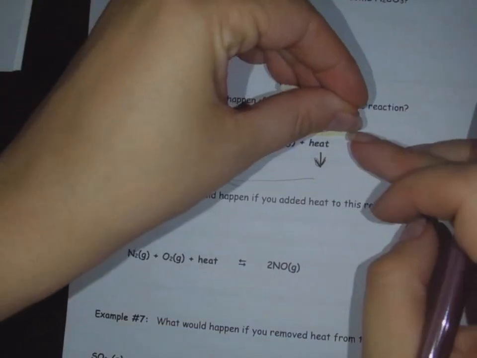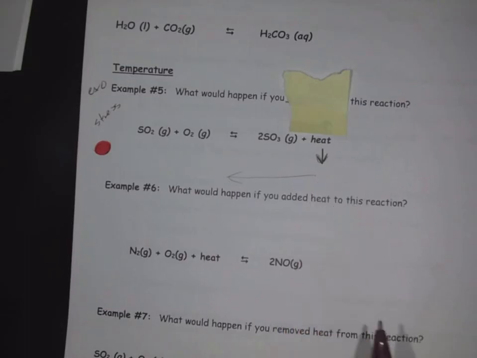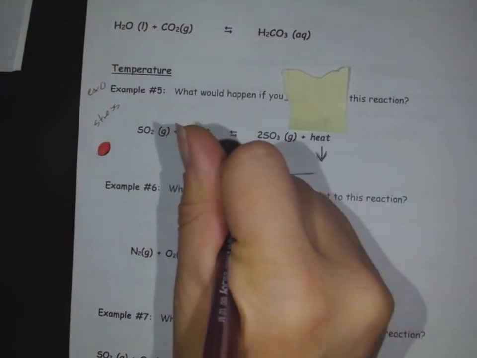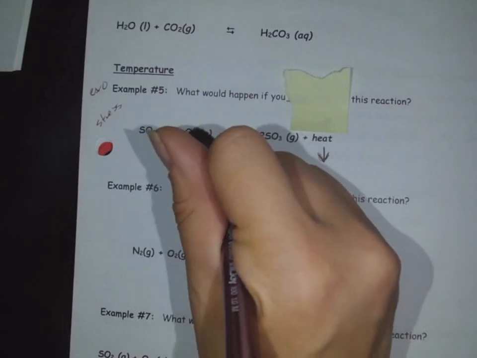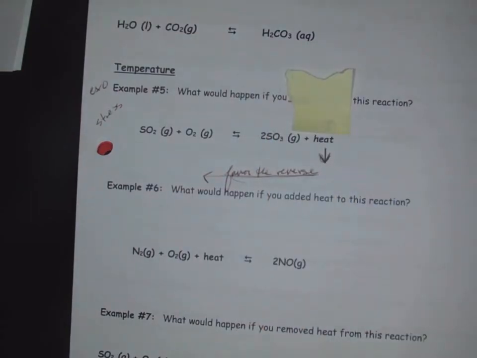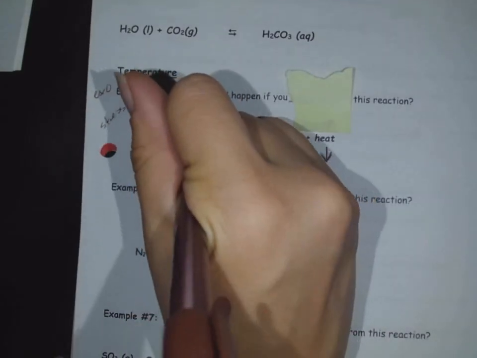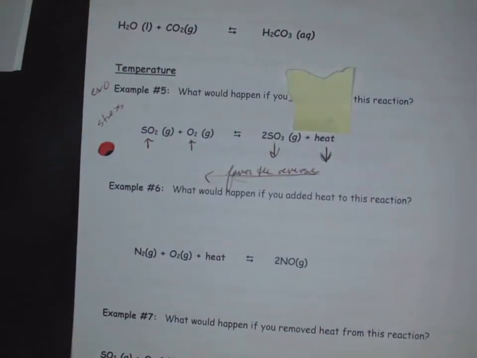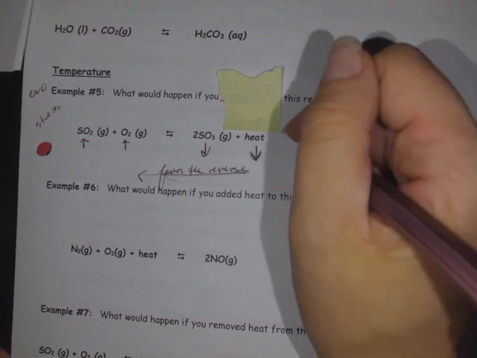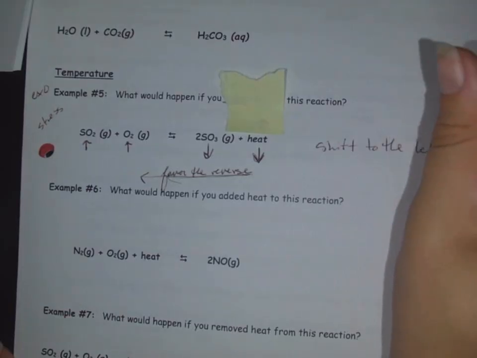if heat is a product, and see how the reaction responds by decreasing a product, is that a forward or a reverse reaction? Decreasing product. Reverse, exactly. So we're going to favor the reverse. And as you favor the reverse, all of the products are going to decrease and all the reactants are going to increase. And then we could also say that our equilibrium had a shift to the left.